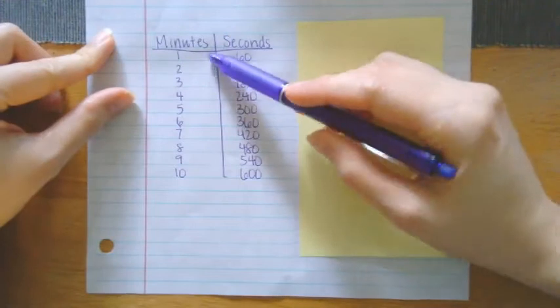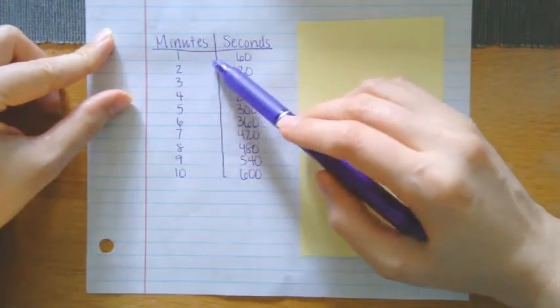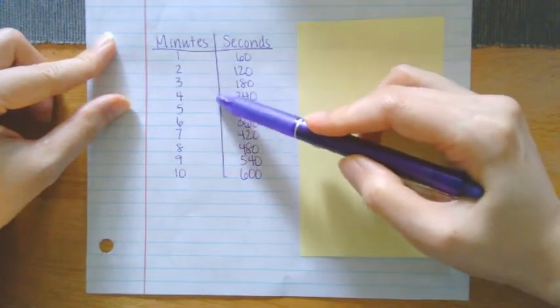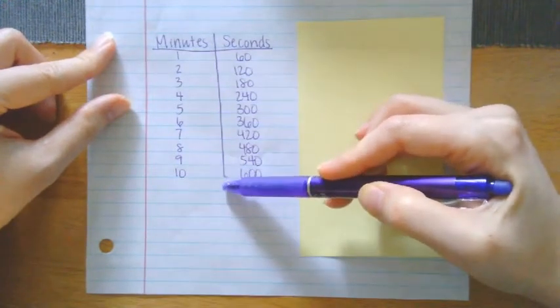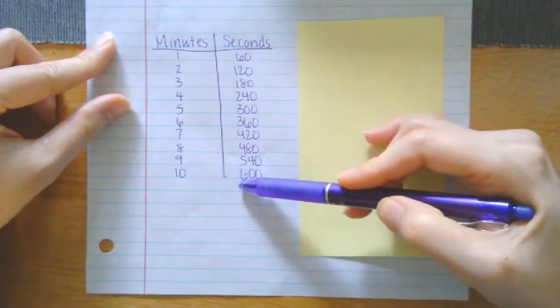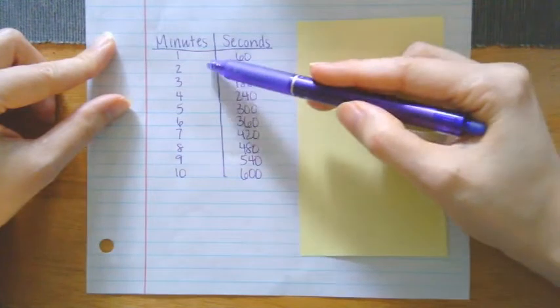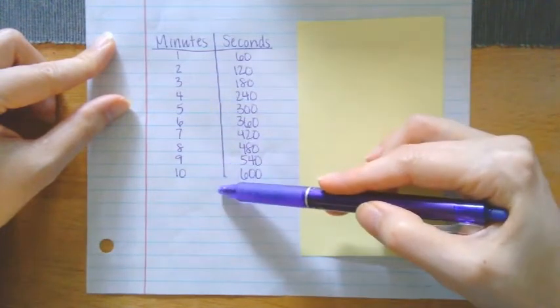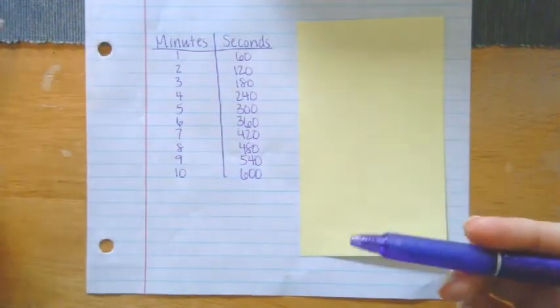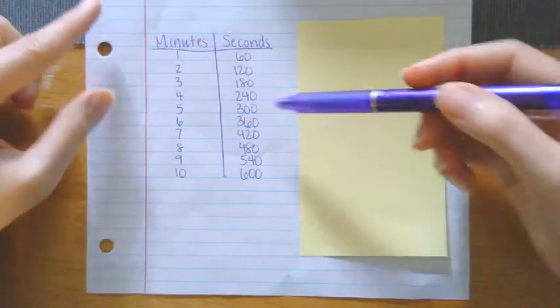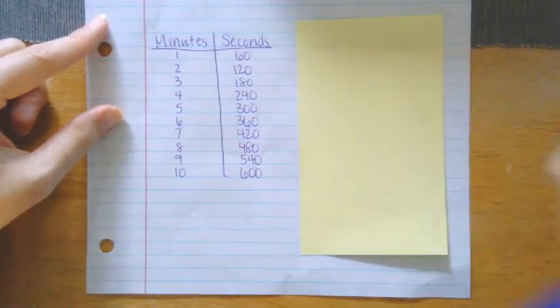So I can say that 1 times 60 is 60. It becomes that rule if it works for all numbers. 10 times 60 is 600. So you can check that all of them actually apply, and any number here on the left side for minutes times 60 would give you any of the seconds on the right.